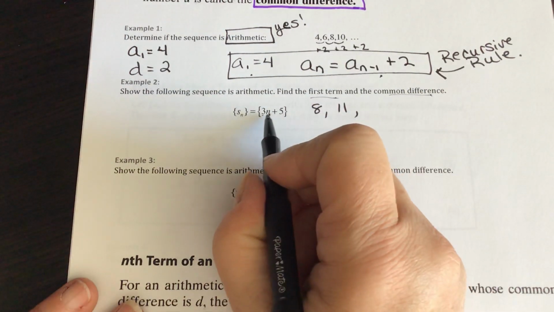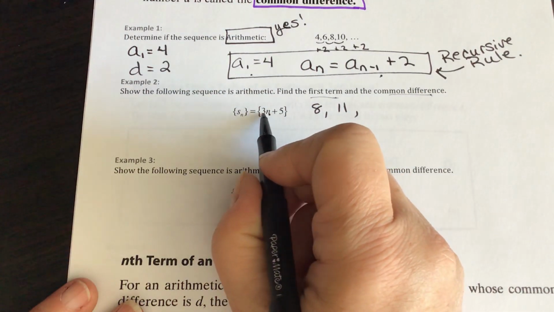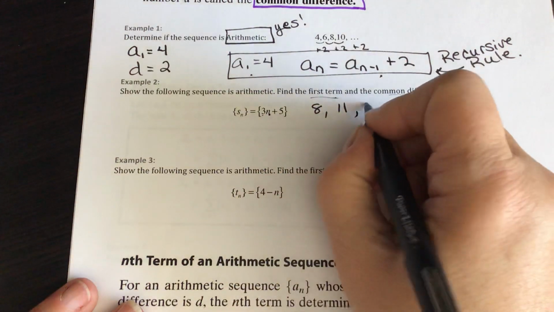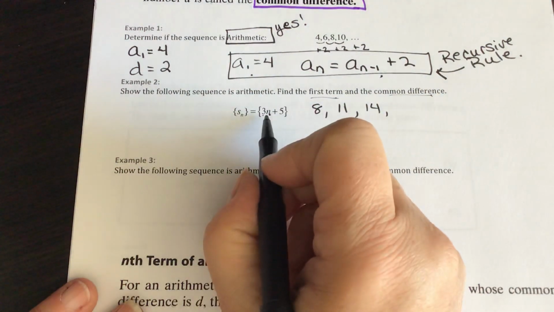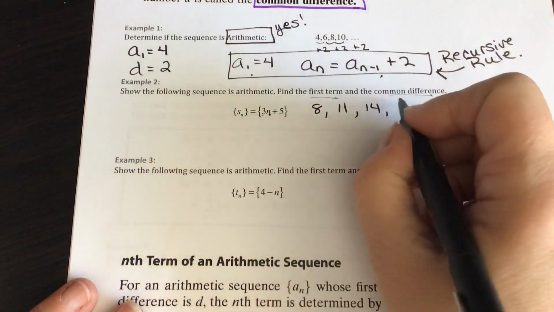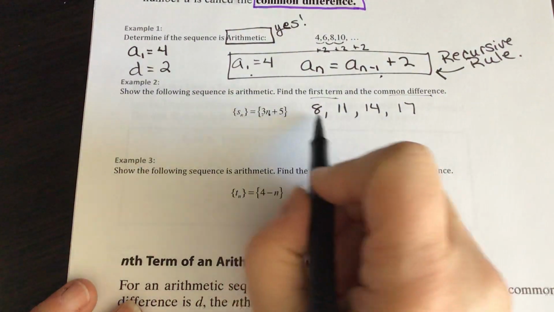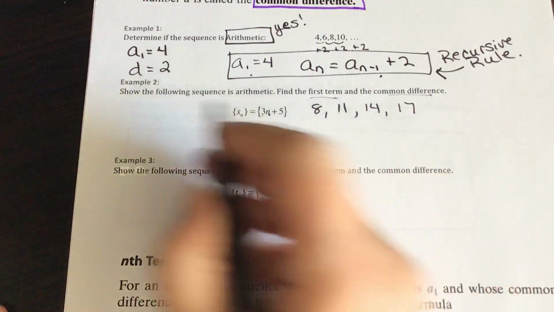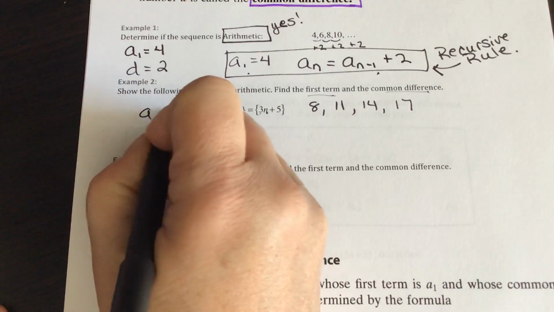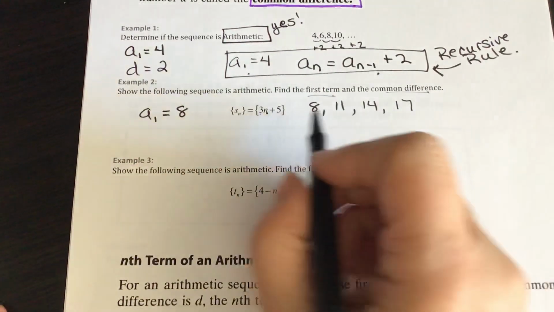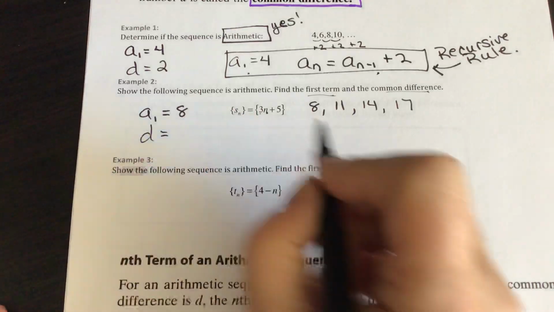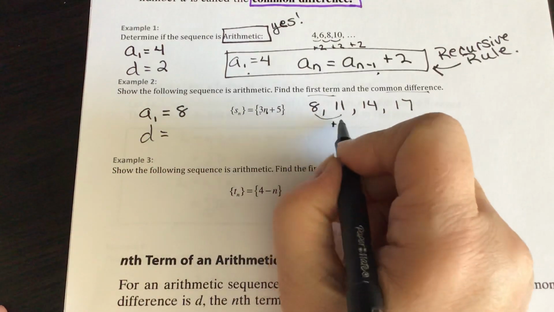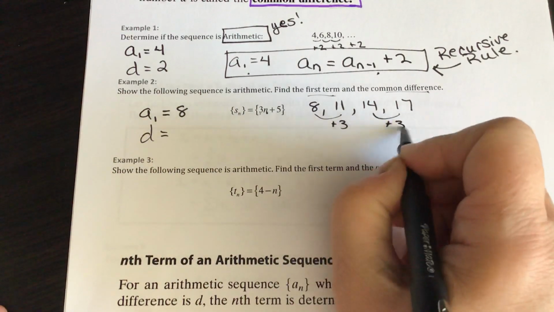My next term, n is 3, 3 times 3 is 9, plus 5 is 14. Let's do one more. My fourth term is 12, plus 5 is 17. Now, in this one, we can see that our first term is 8, and my rule, my common difference, is to add 3 each time.